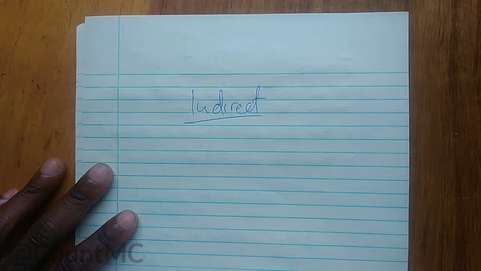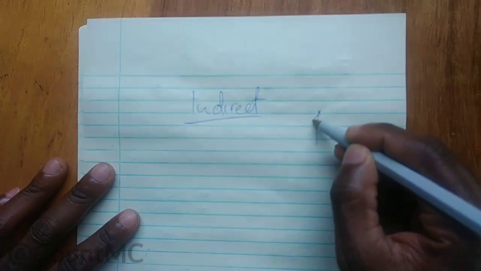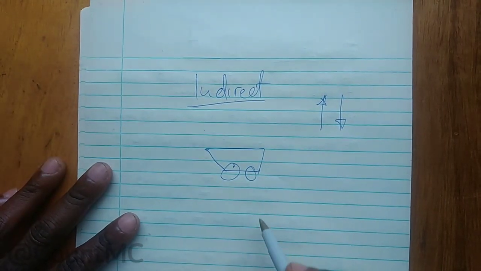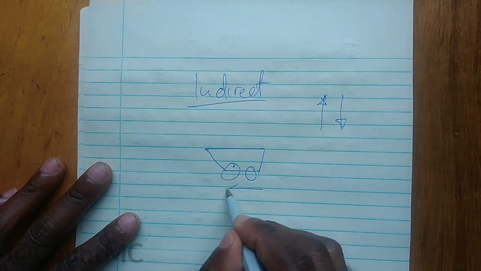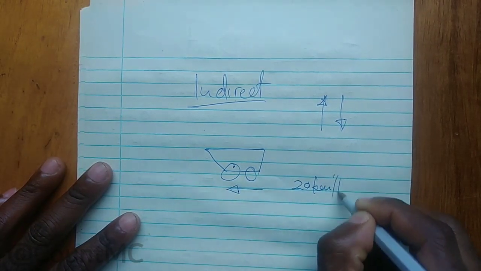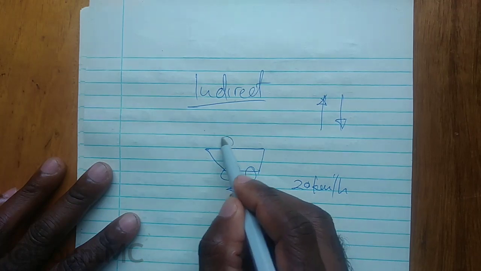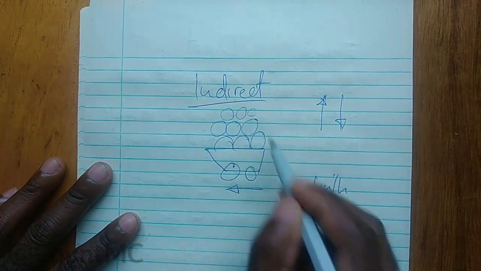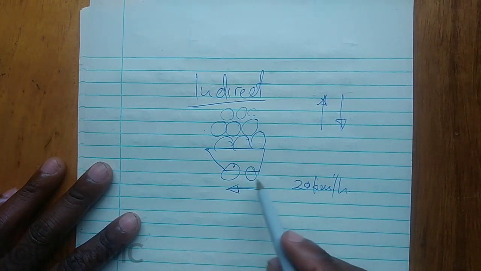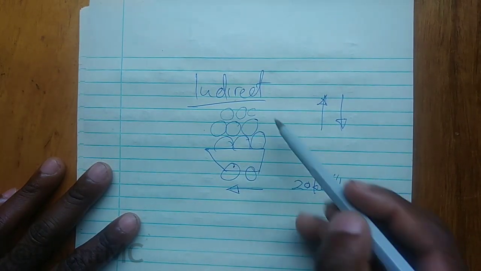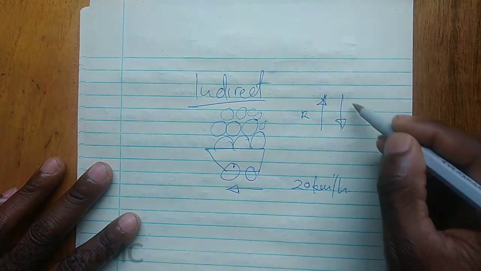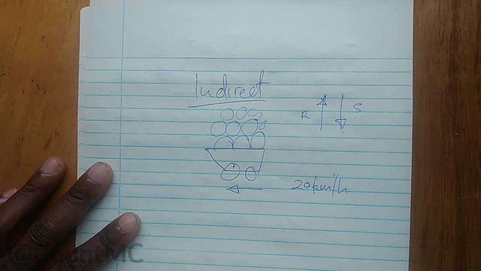Okay, so let us talk about indirect proportion. We said when one thing increases, the other will decrease. If you've got your railway wagon, it has got a certain speed. So let's say 20 kilometers per hour, that's its speed. The more rocks you put inside there, the lesser the speed. The speed will decrease because it's now being heavy. So while you're increasing rocks, the speed is going down. So that's just one example.